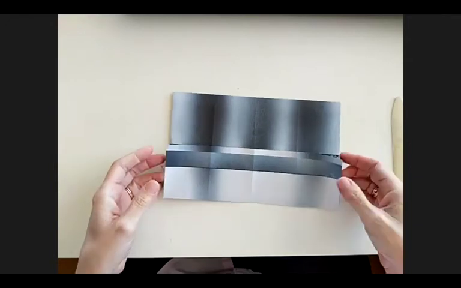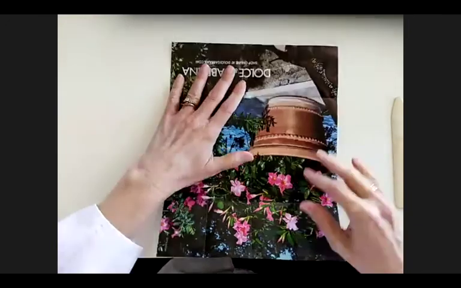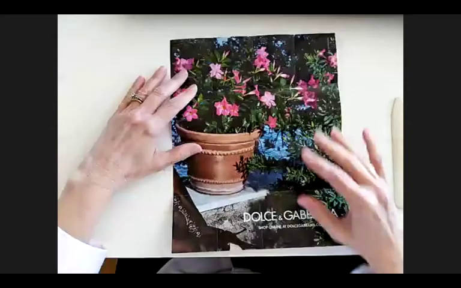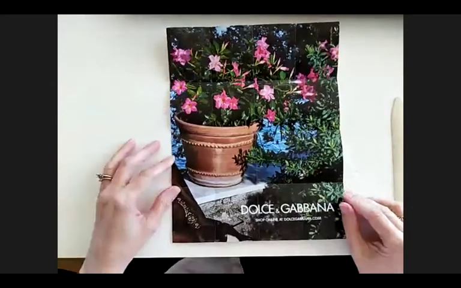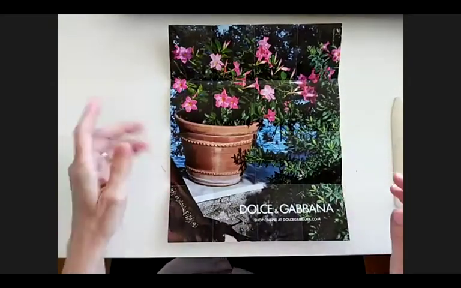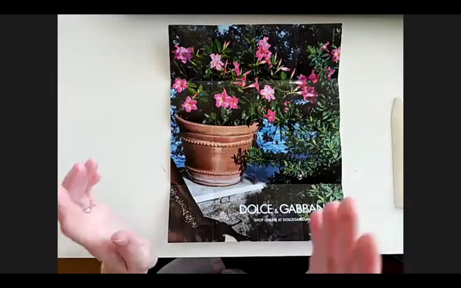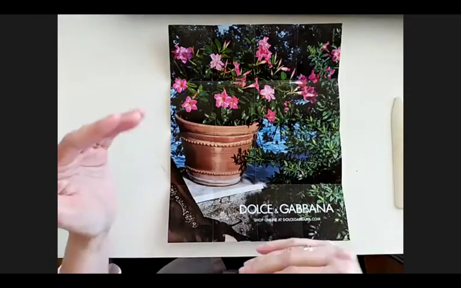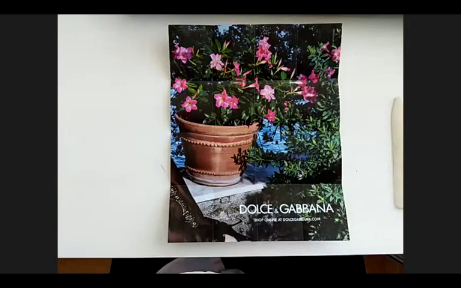Okay, so we're going to unfold these two folds. I'll turn my paper around so it's right side up. Okay, so we've successfully divided the paper into quarters vertically and horizontally. This is a good place to pause if anybody has a question or needs me to show them one of these folds again, please do.